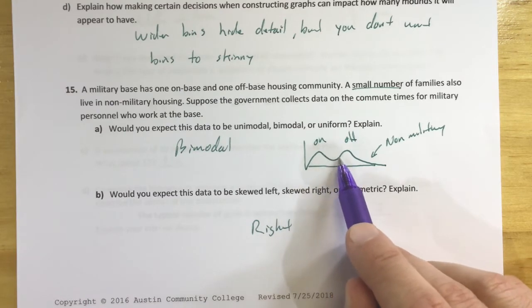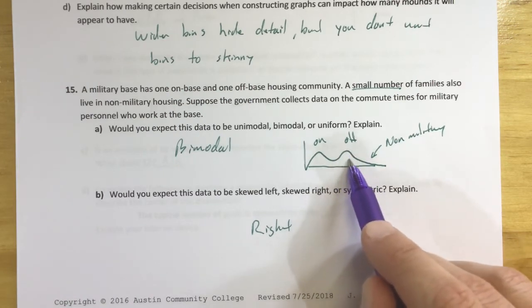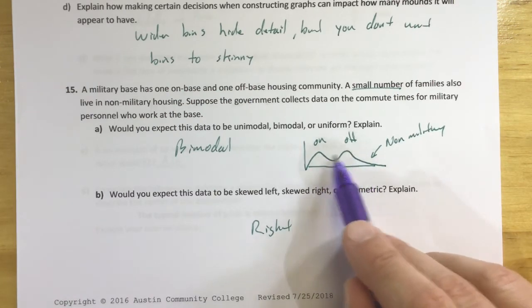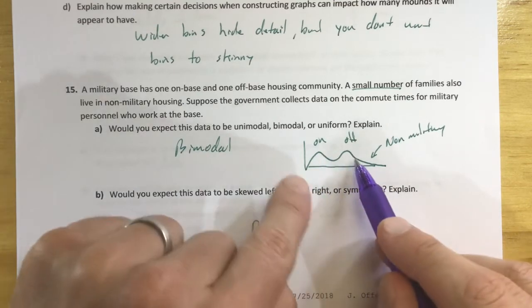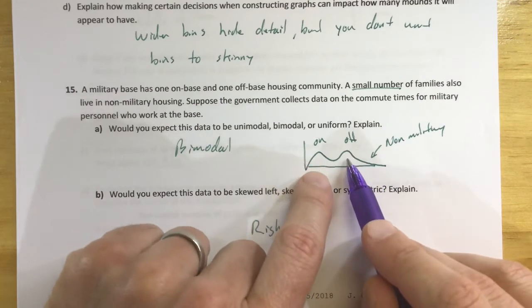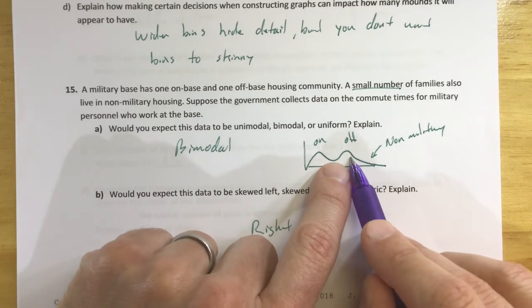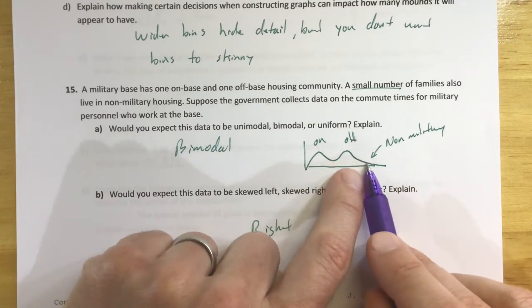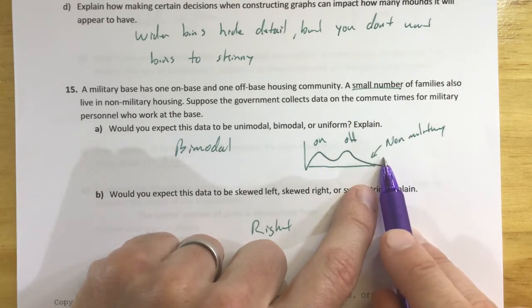If you are off-base housing, you are going to have to drive and commute, and you're going to have to go through that security gate to get in. So these people, their drive is going to be a little bit longer. But we're expecting that there's almost like an even split between these two. So it wouldn't make sense to have them just combine together and make a single mound for those types of people. It tells a better story to understand that there's some on, there's some off that take longer to drive there. But then you're even going to get this skew to the right behavior because of those few families that live in non-base housing.